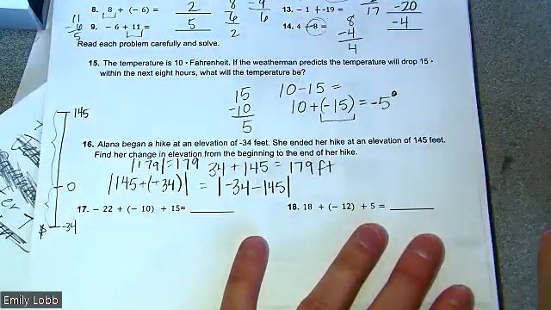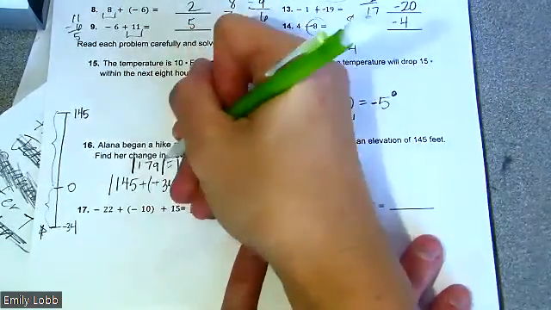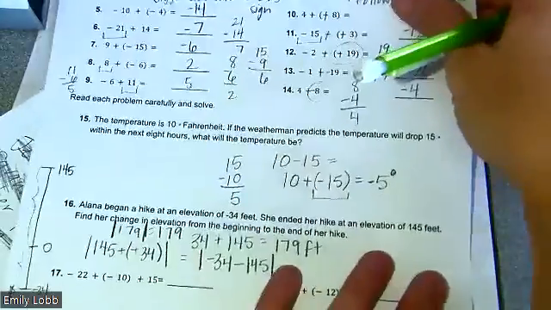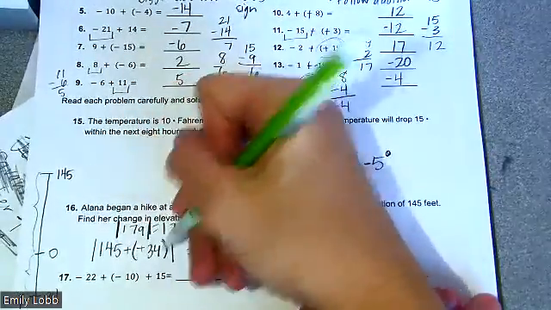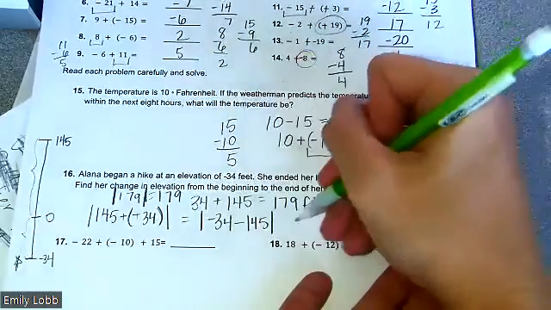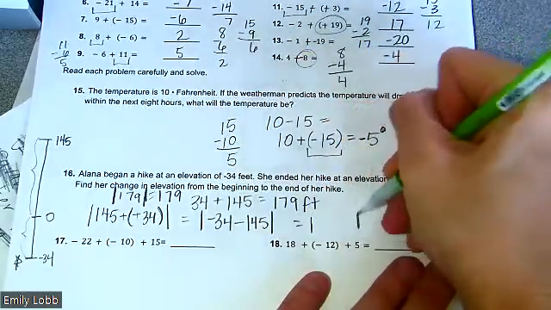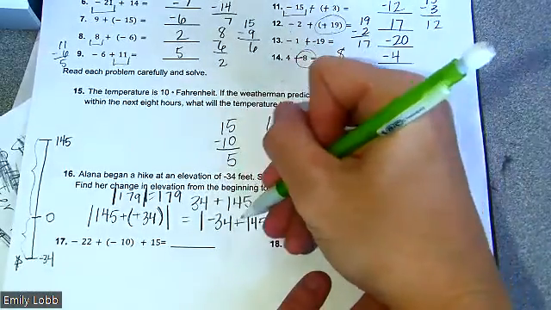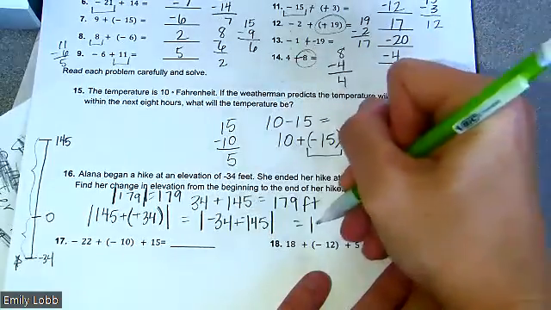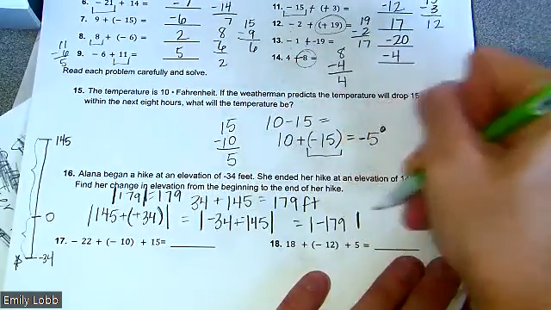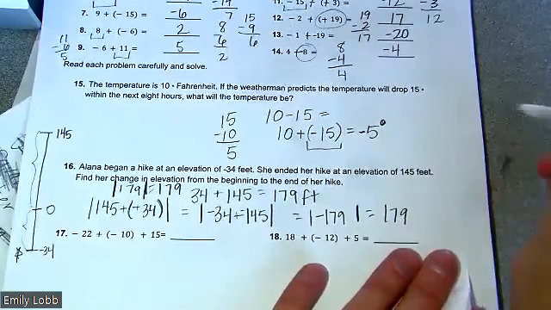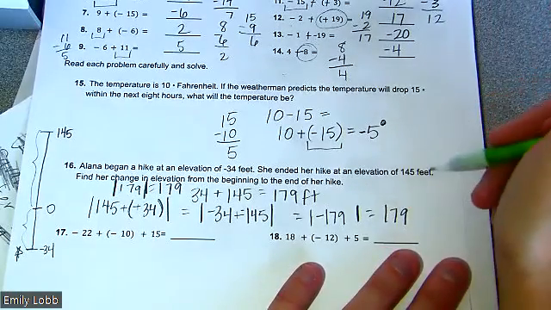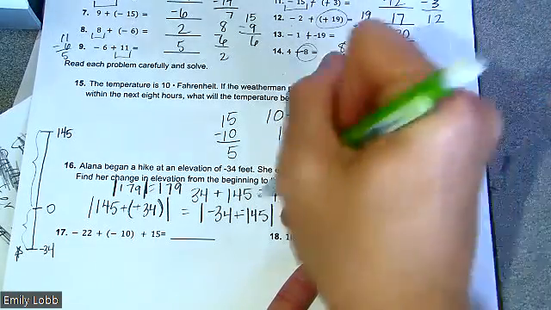And this, it's not parentheses, these are straight bars, just like they were up here. Those are absolute value bars. These right here are parentheses. And this is equal to the absolute value of, in this case, it's getting more negative. So negative 179, which is still 179. Because we know our distance is never negative.